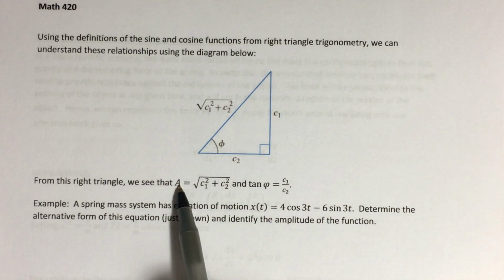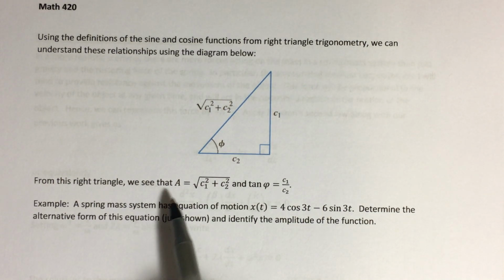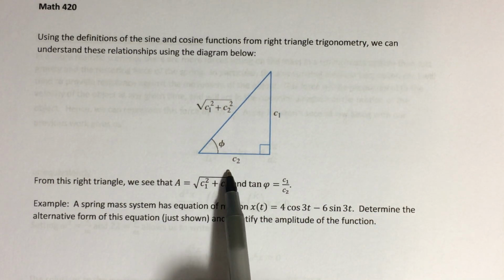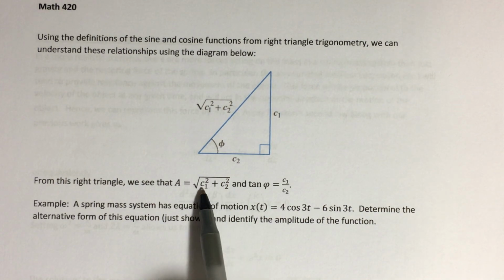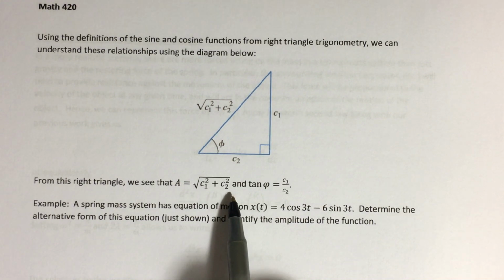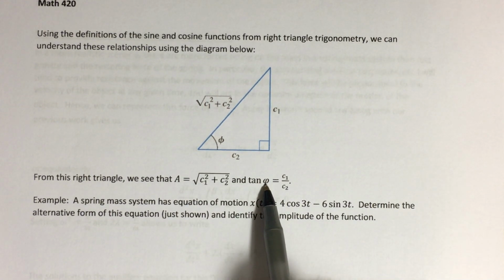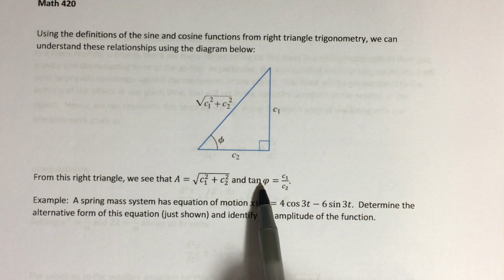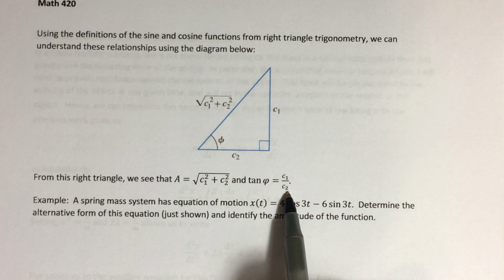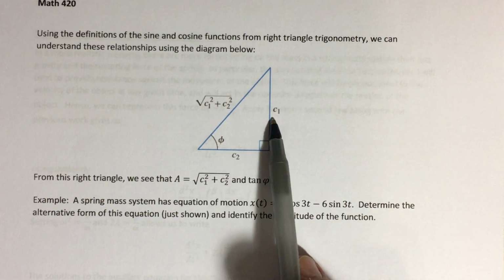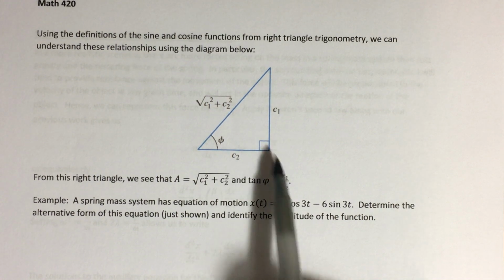Therefore, that A that we were looking for, that would give us our amplitude, is just equal to the square root of the sum of the squares of your parameters, C1 and C2. Not only that, the angle phi, your phase angle, has this relationship. Tangent of phi is equal to C1 over C2. Okay, which we see again from the relationships in this right triangle.